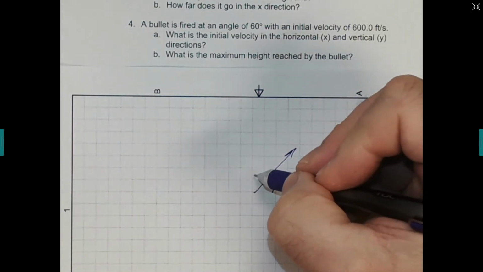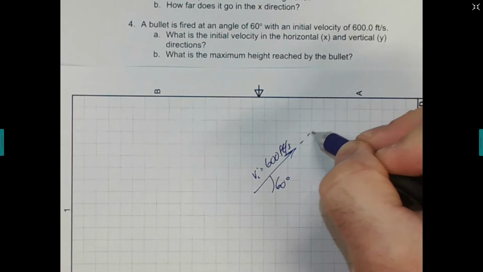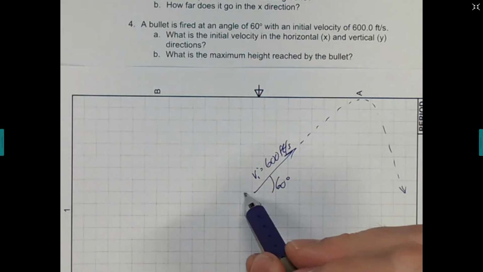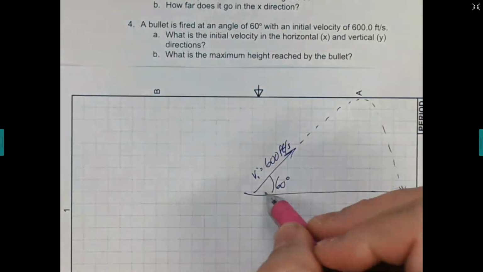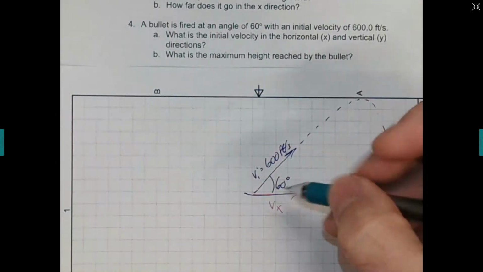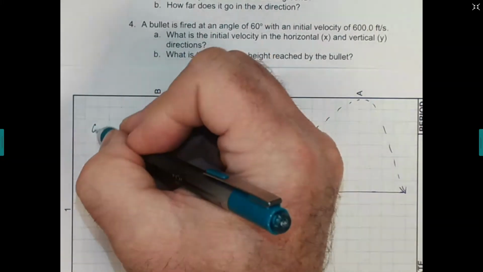Okay, it's fired at 600 feet per second, so my initial velocity is 600 feet per second. It's going to go way up in the air somewhere, and it's going to head back down like this. Not a great problem, but it all works. What they want to know is my velocity in the x and my velocity in the y initially. So this is part A.